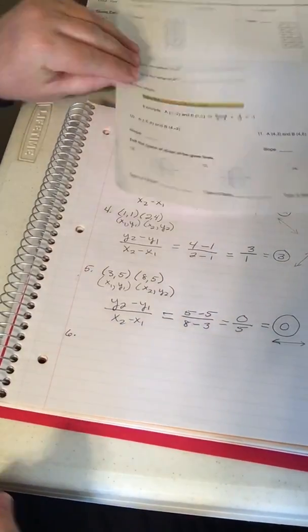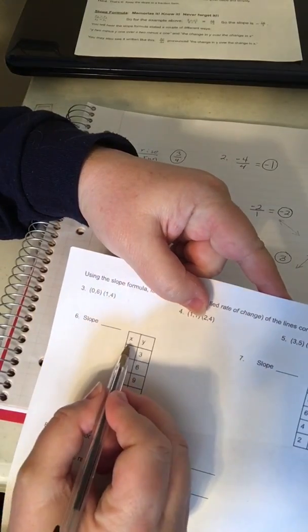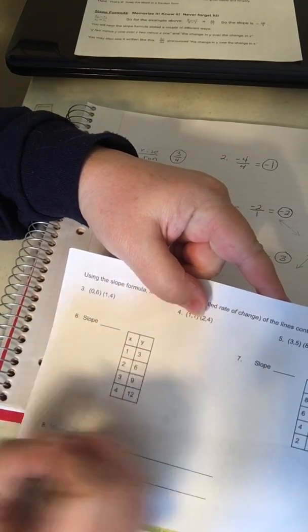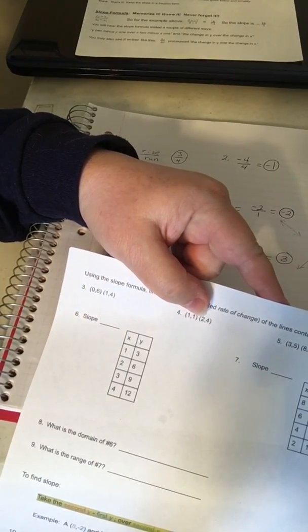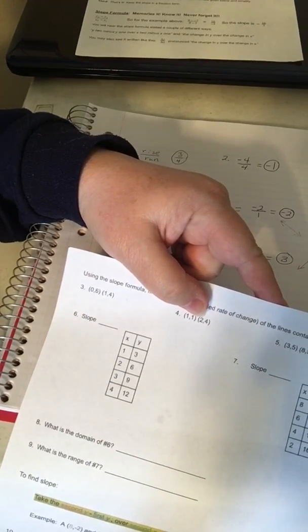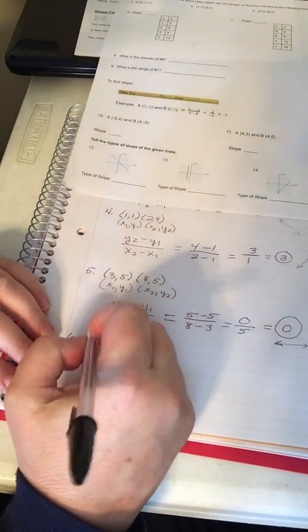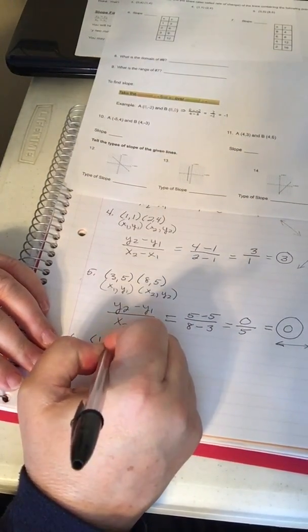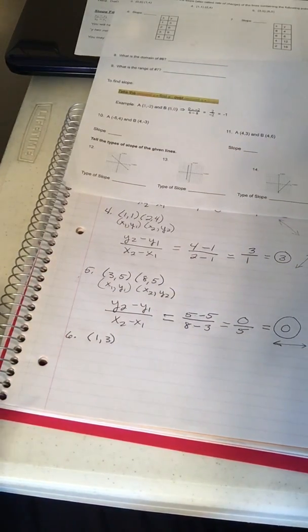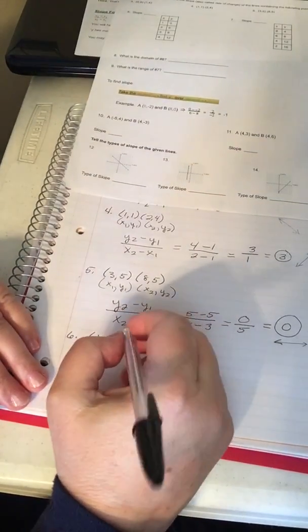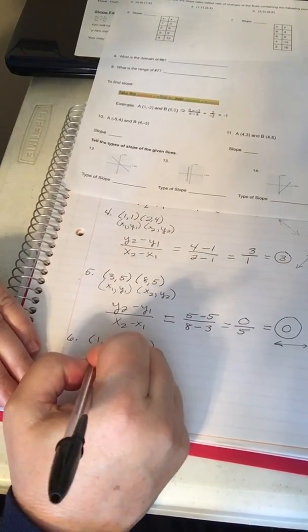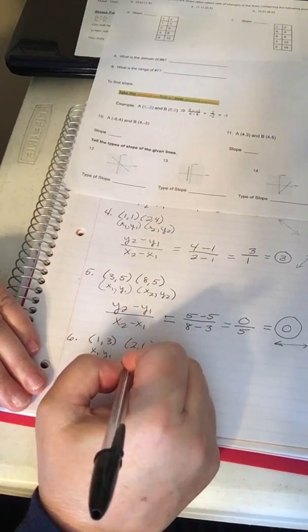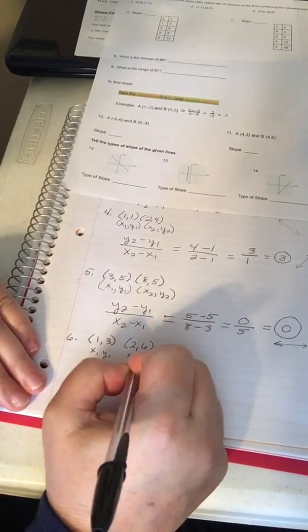Okay, this time you are given a table, but it doesn't matter. You can still look at this and go, wow, there's 2 points. You only need 2 of these. They give you 4. It doesn't matter which 2 you use. I'm going to use the first 2, but you can use any 2 you want. So the first one that they give me is 1, 3. I'm going to write it as an ordered pair instead of how it was in the table. And then the second one they give me is 2, 6. This is my x1, my y1, my x2, and my y2.